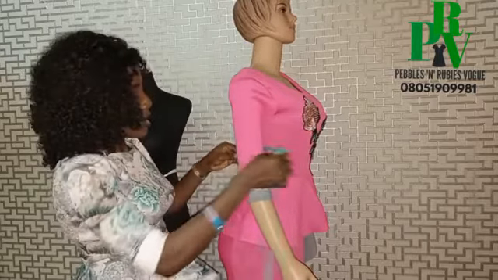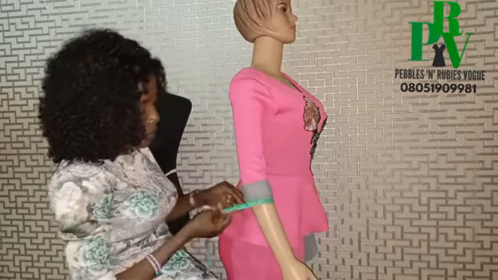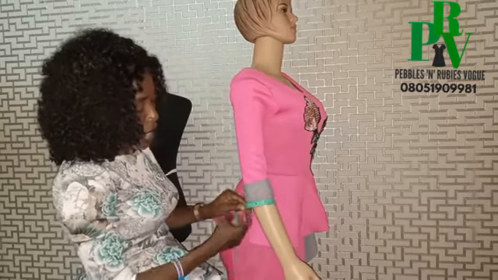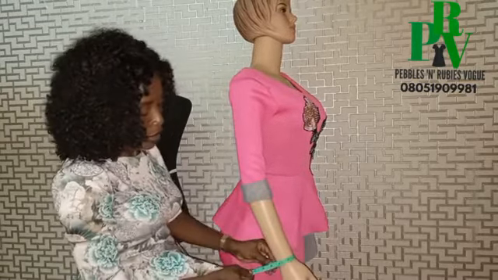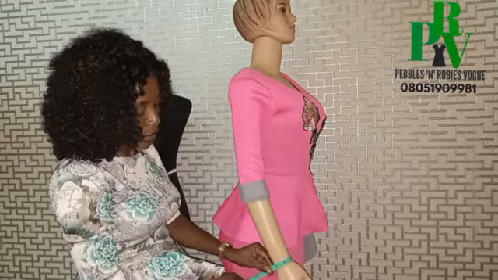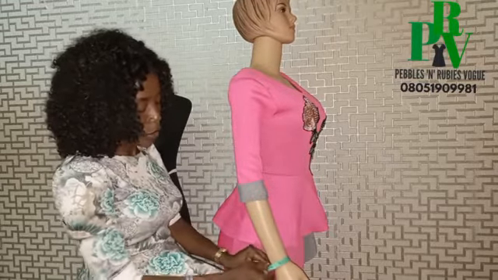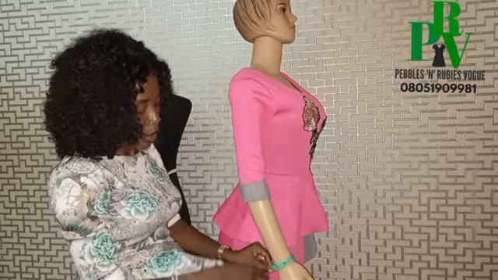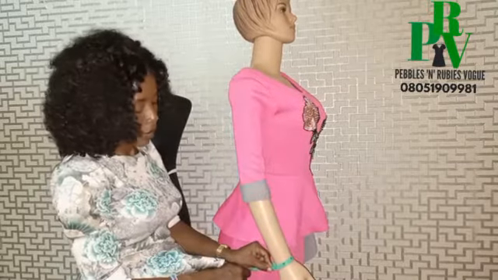And then the bicep of the 3/4 as well, taken like so, and then the bicep of the long sleeve, which is the wrist, taken like so. Make sure you release it a little. Place one of your fingers underneath the tape measure like so.